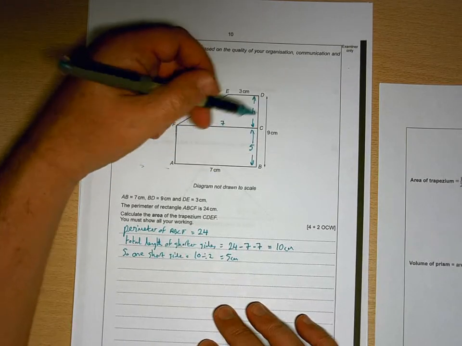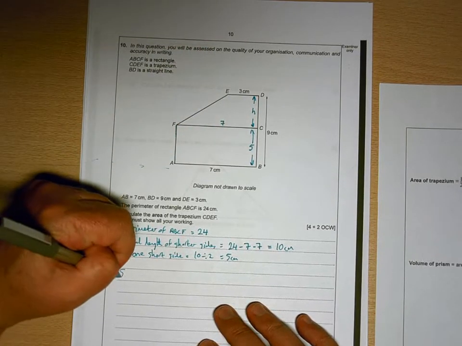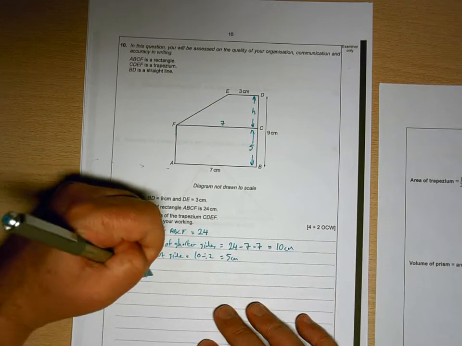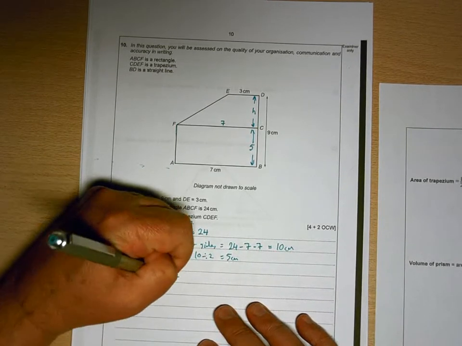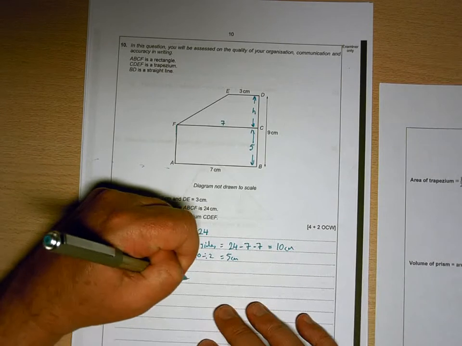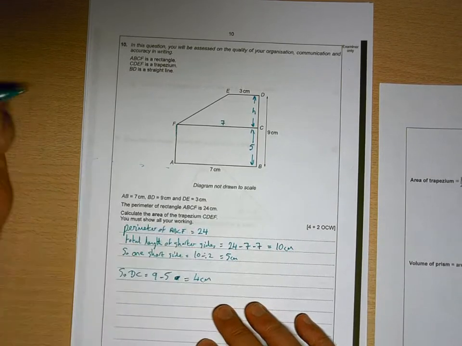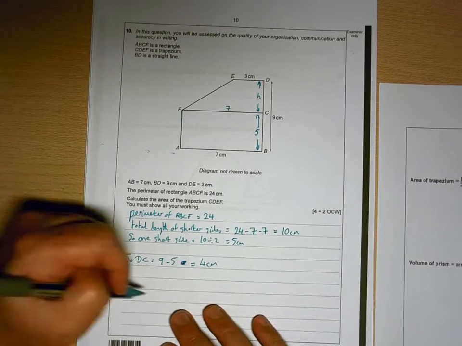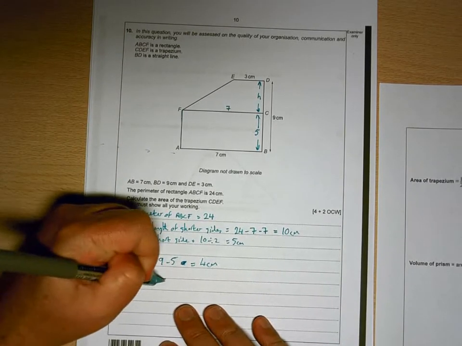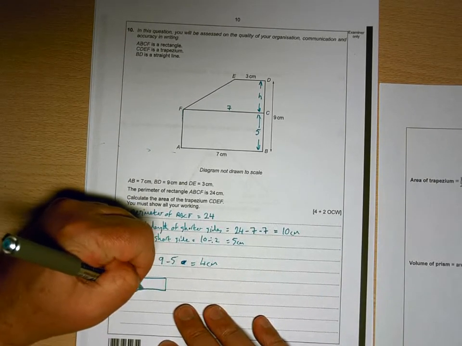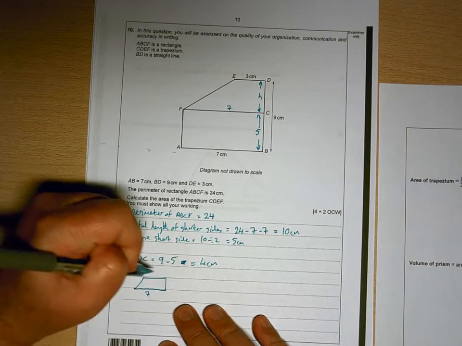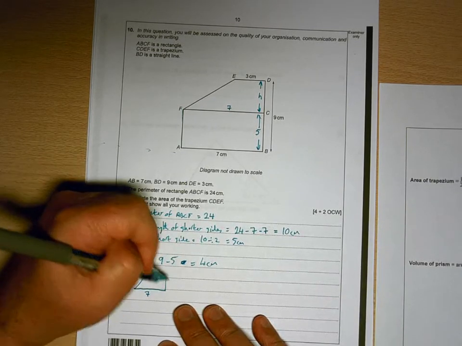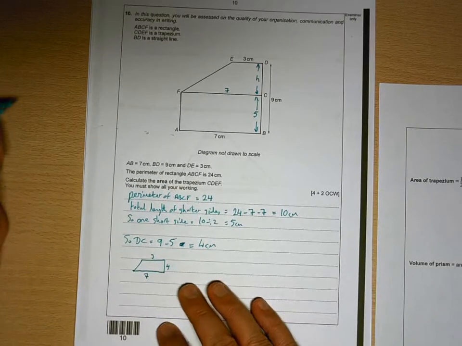So if that's 5 and that's 9, DC is going to be 9 less 5 equals 4 centimeters. So my trapezium, I know, is 7, 3, and 4.